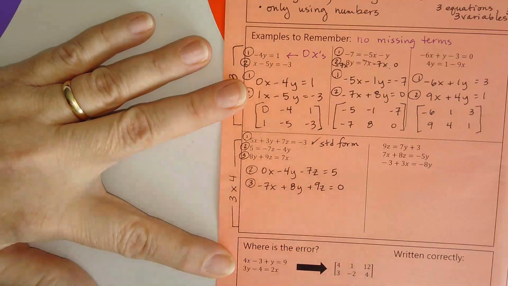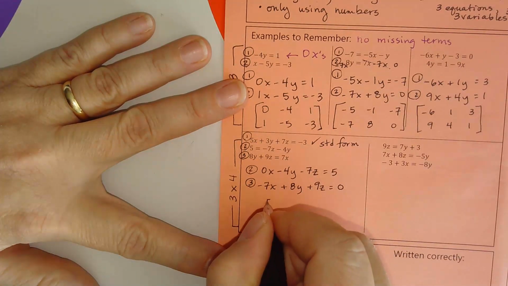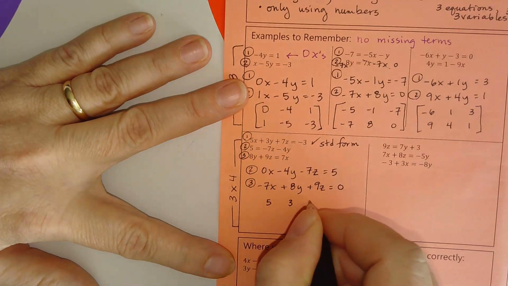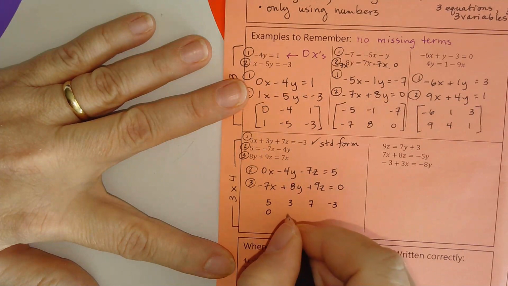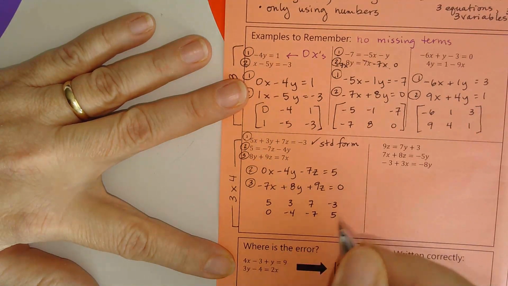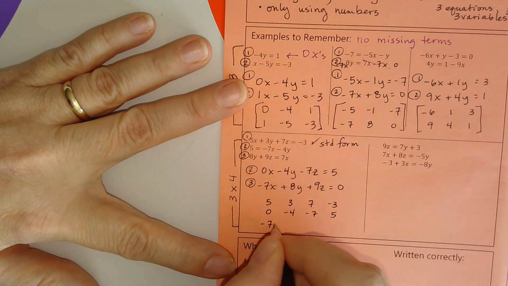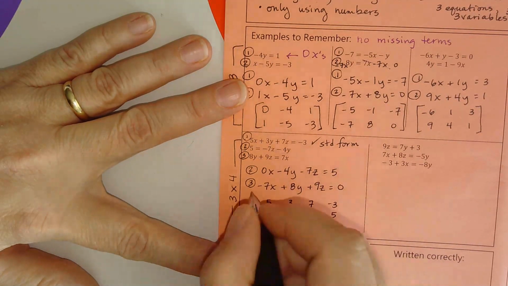To write this as a matrix, I only write the numbers 5, 3, 7, negative 3, 0, negative 4, negative 7, 5, negative 7, 8, 9, 0.